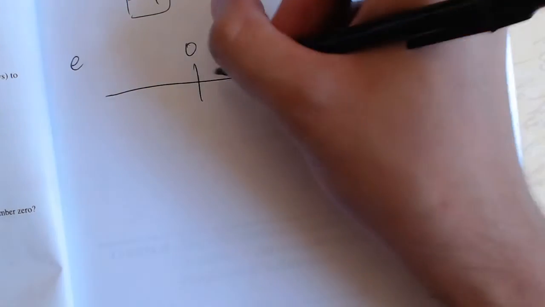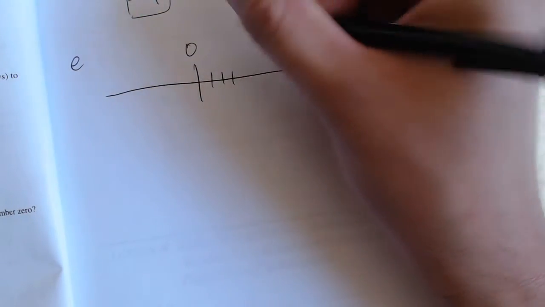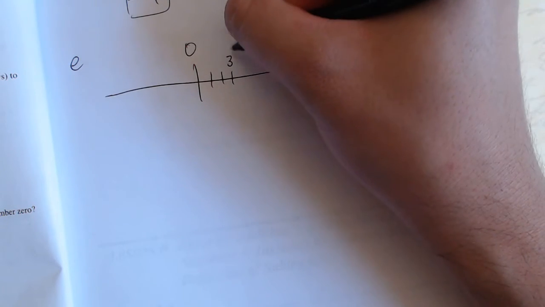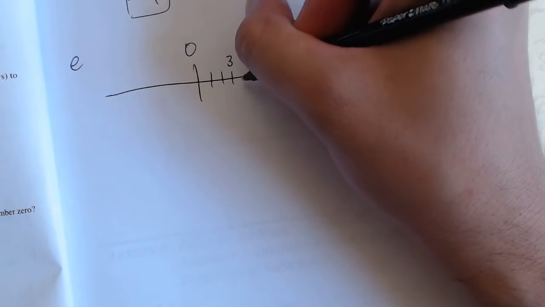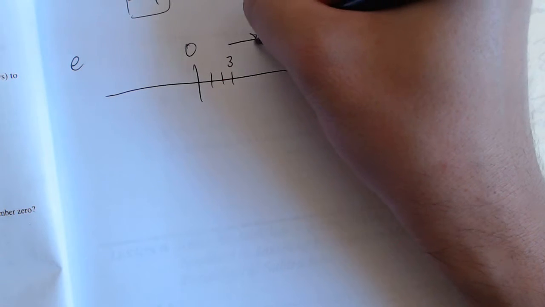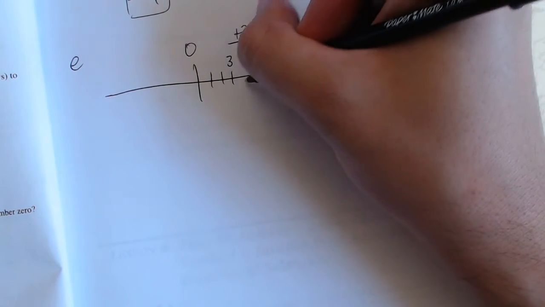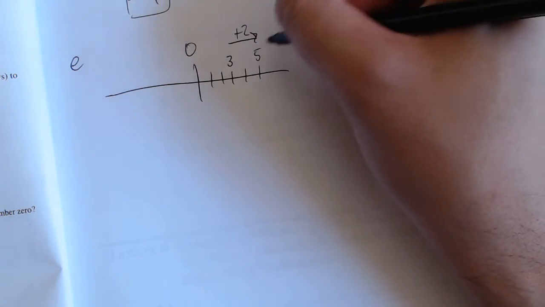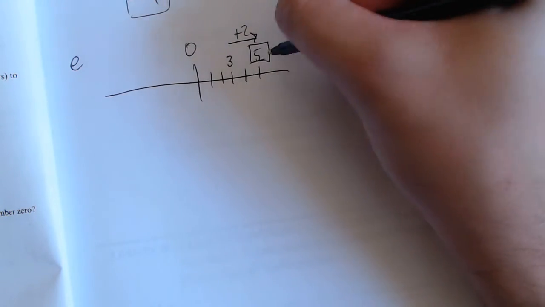We're at 0, and we'll go 1, 2, 3. So we start at positive 3. Okay, and then we add 2. So we go over plus 2. 1, 2 puts us at positive 5. So our answer is positive 5.